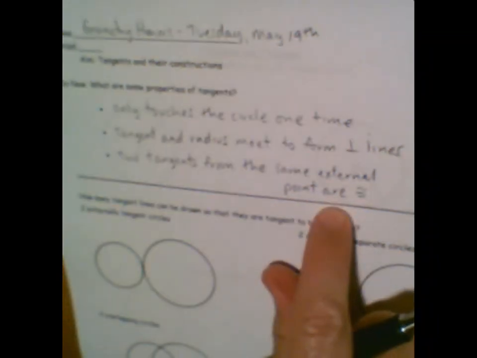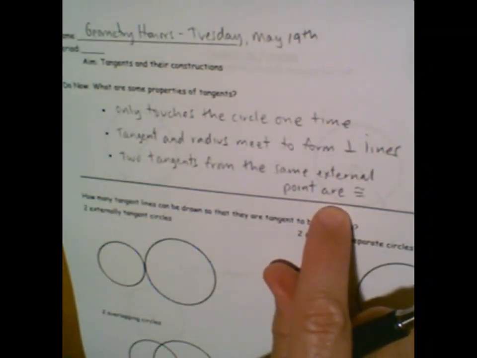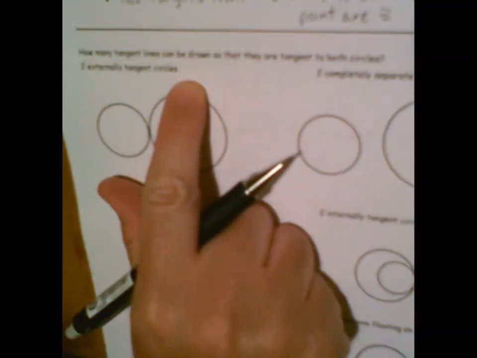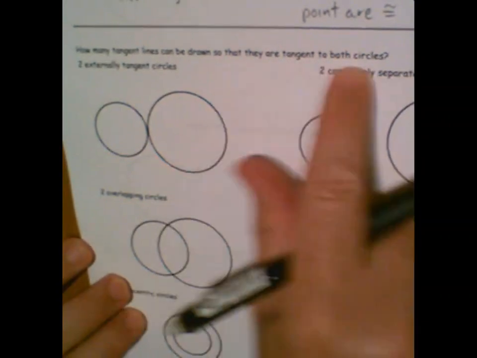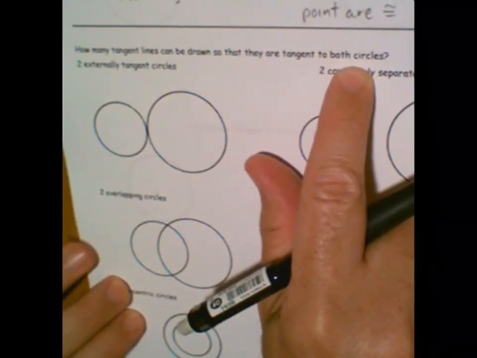So those are three properties of tangents right now. Okay, remember, you can take a picture at any time. You can pause it to write it down. So here we go. How many tangent lines can be drawn so that they are tangent to both circles?